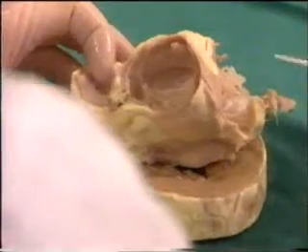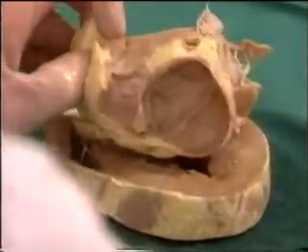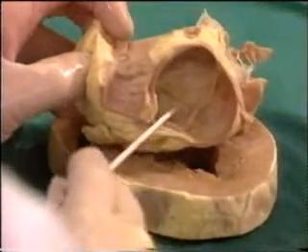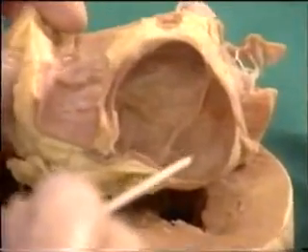Let's look at another type of aortic stenosis now. This is another aortic valve looked at from above, and we can see that there is one cusp here and another one facing this one.